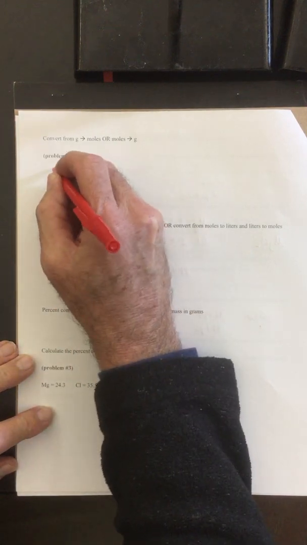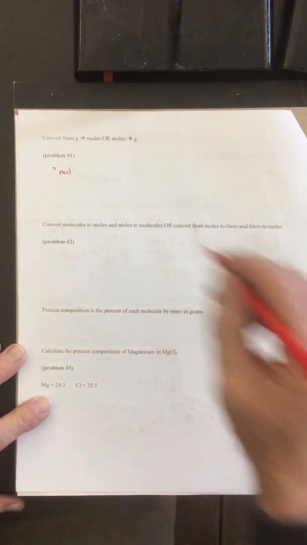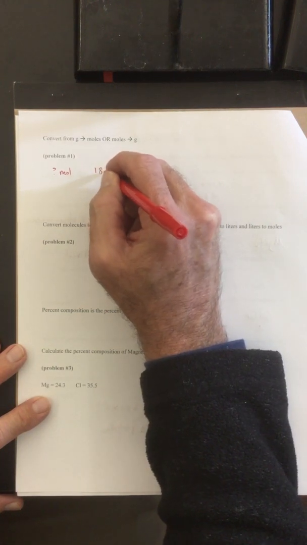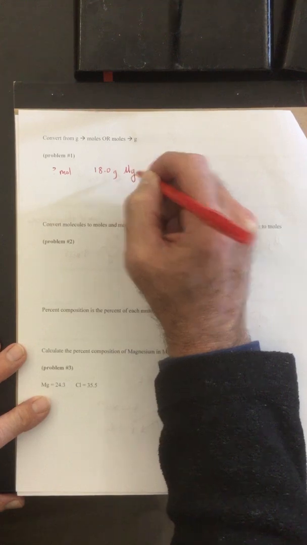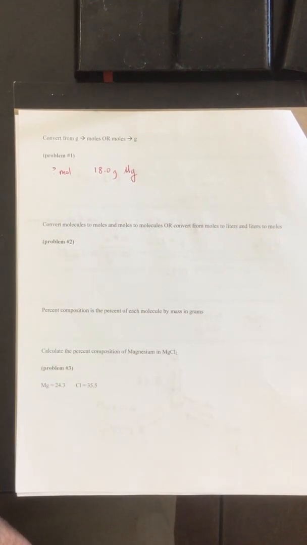So the first question is, if I have 18.0 grams of magnesium, how many moles do you have? You need to find the molar mass, which is on the first page, which you can take a look at.